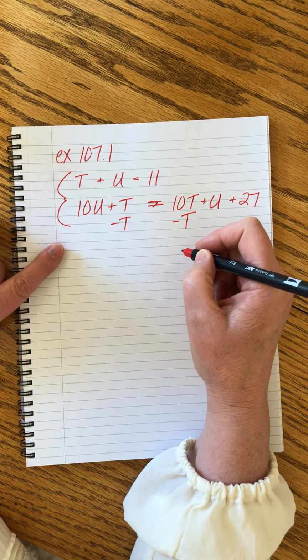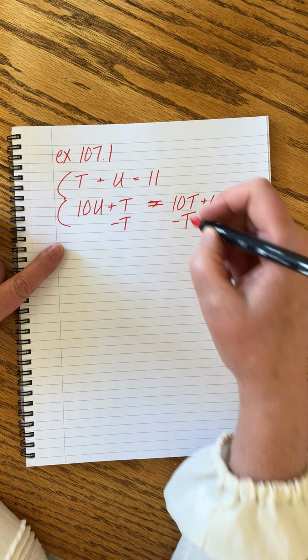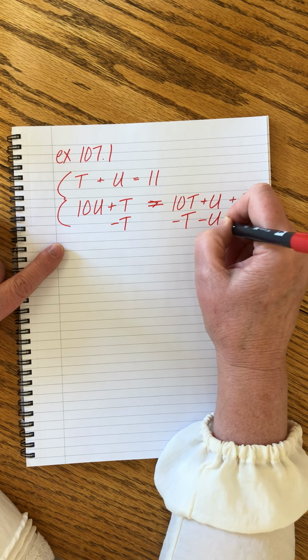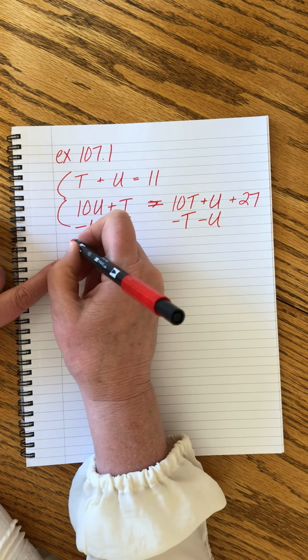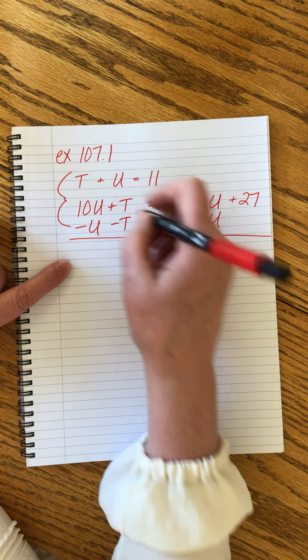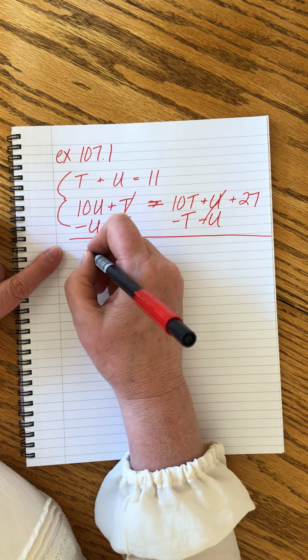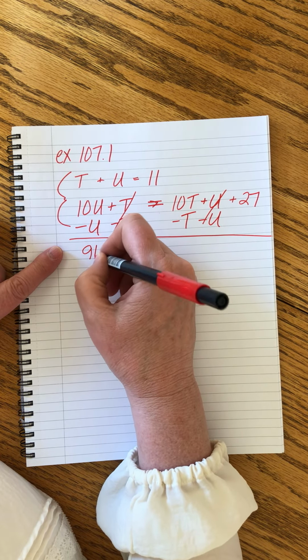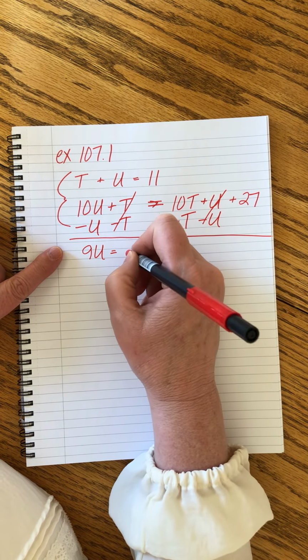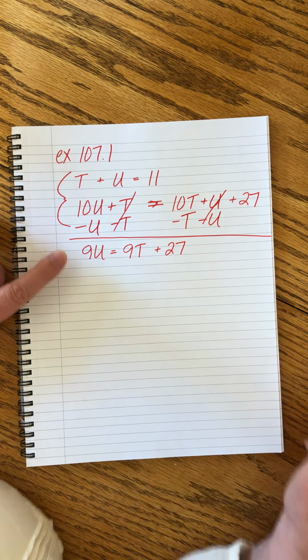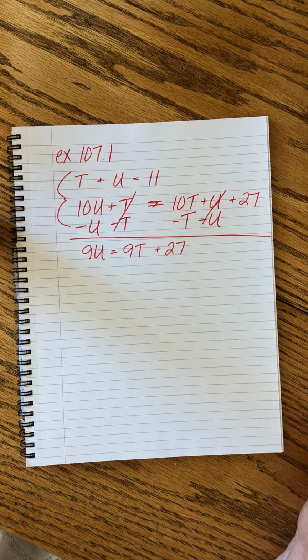And I'm going to subtract this u and bring it over here. Now let's see what we have. This cancels, and I get 9u equals 9t plus 27. All right.